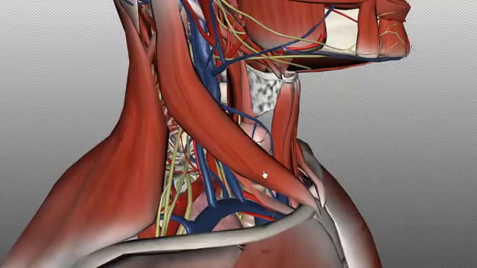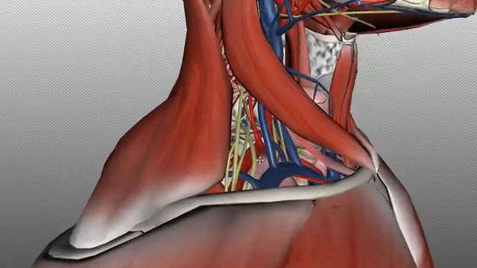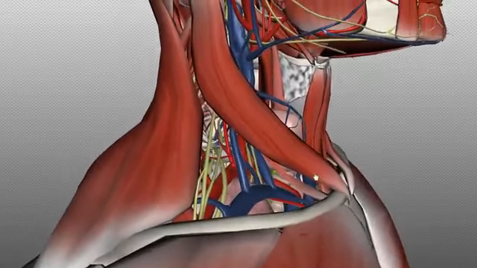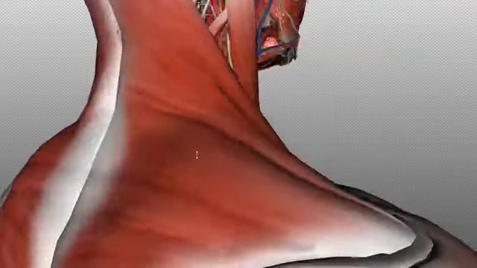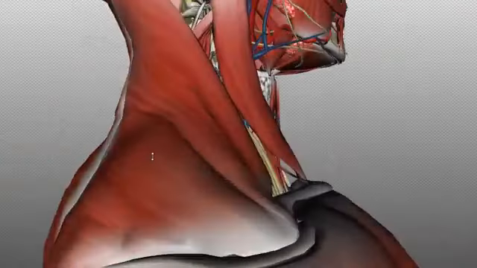So the posterior triangle lies just behind the anterior triangle, and it's formed by the posterior border of the sternocleidomastoid, the middle portion of the clavicle, and the anterior border of the trapezius muscle. So this big muscle at the back, big powerful muscle there.